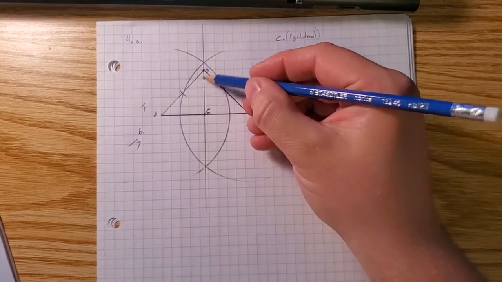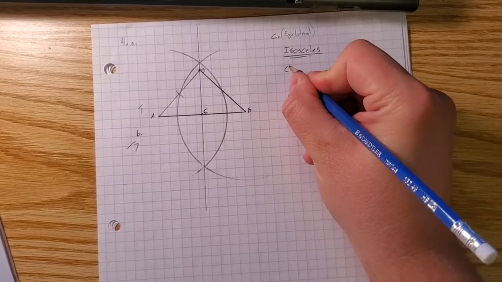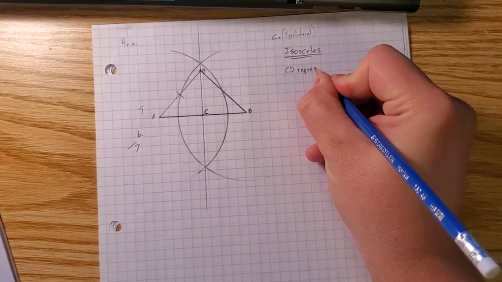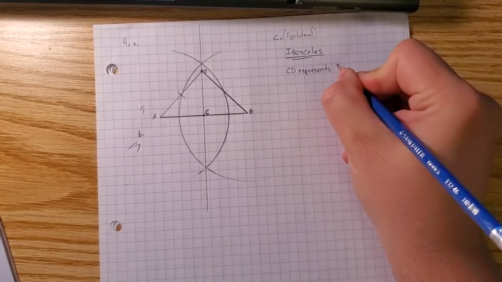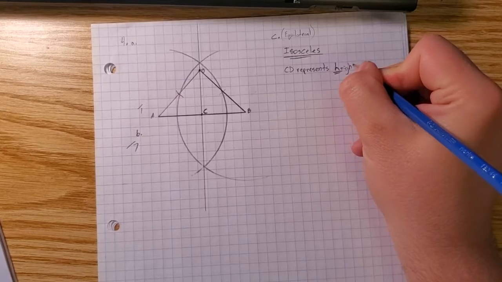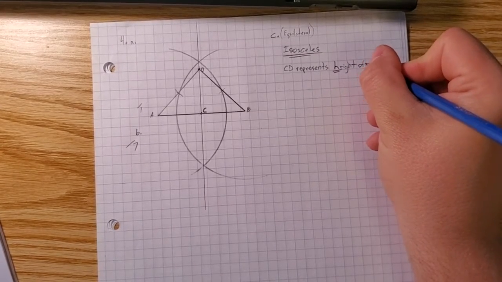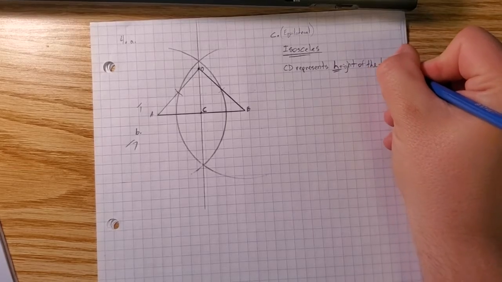And CD, what does CD represent? CD represents the height, right? Height of the triangle.